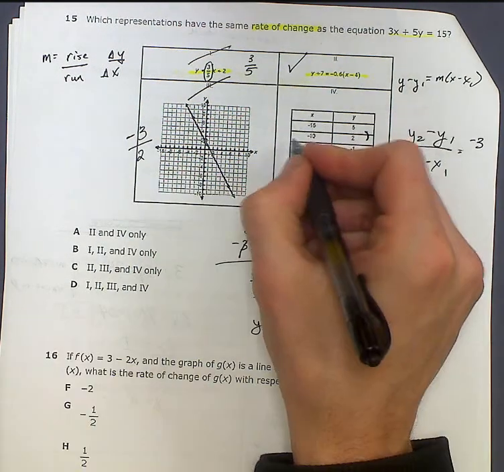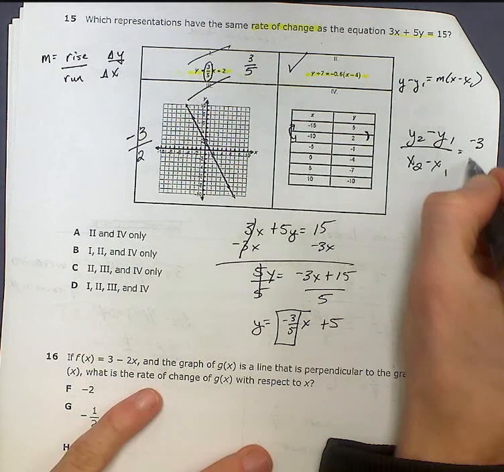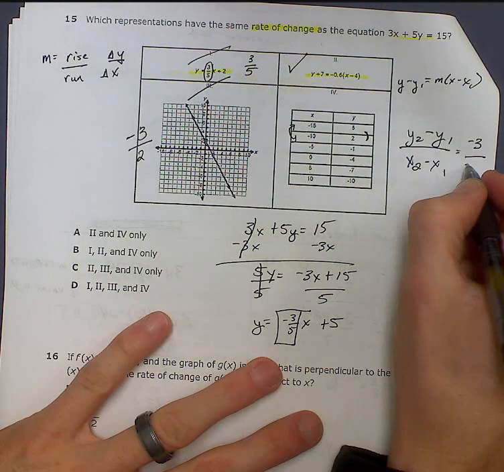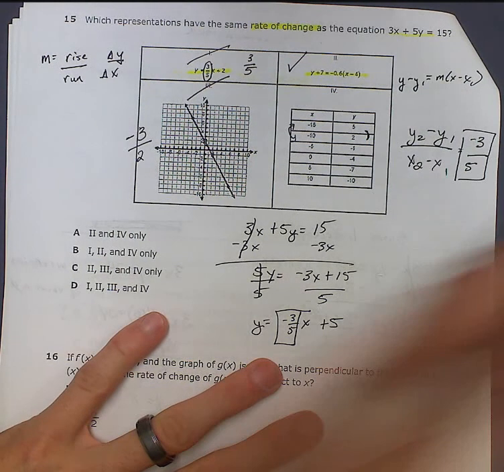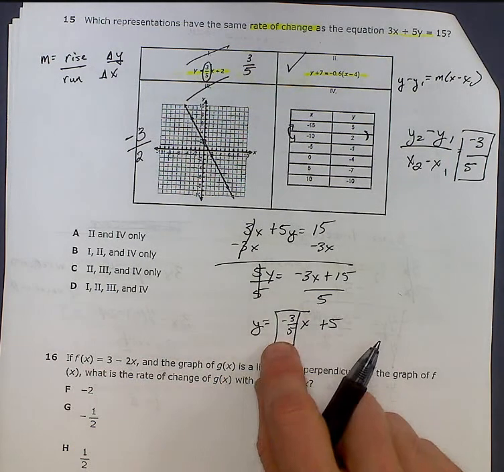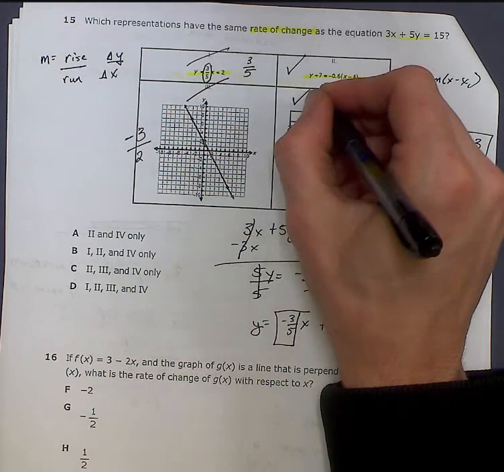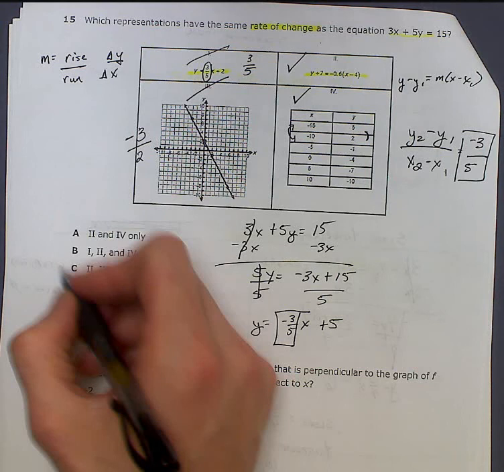So I'm going to do negative 10 minus negative 15, and negative 10 minus negative 15 is positive 5. So this is my slope for number 4. Negative 3/5 matches negative 3/5, and this is my answer. So the only two that I have that work are 2 and 4, and that is answer choice A.